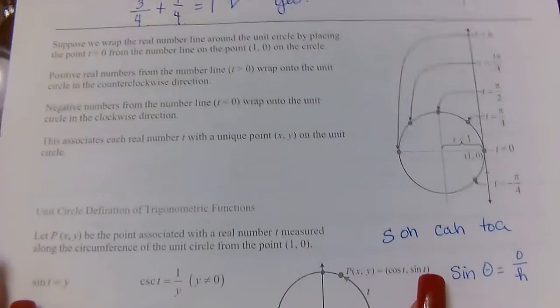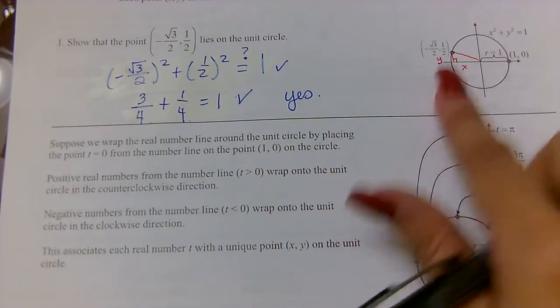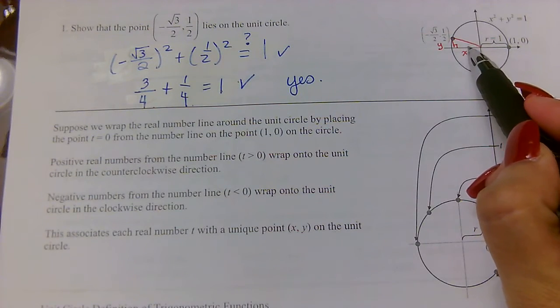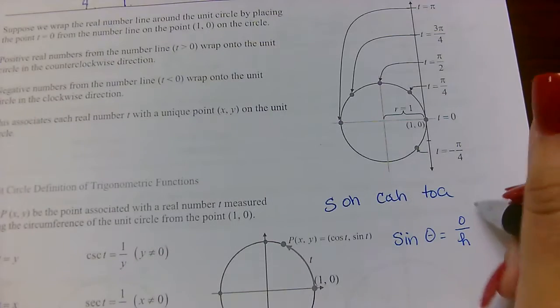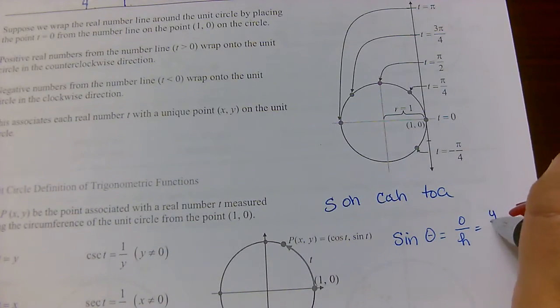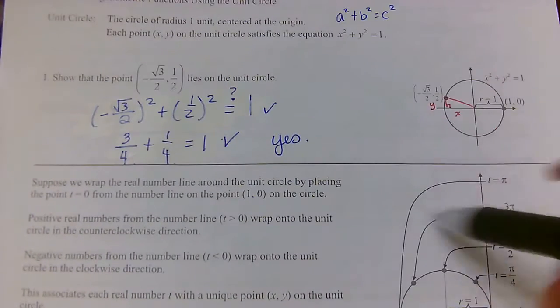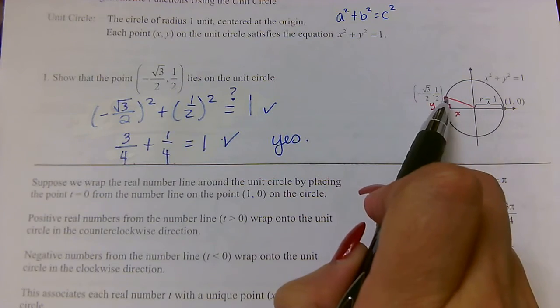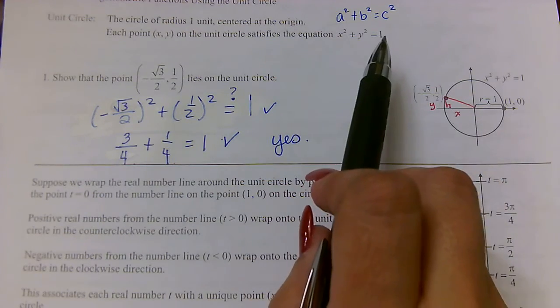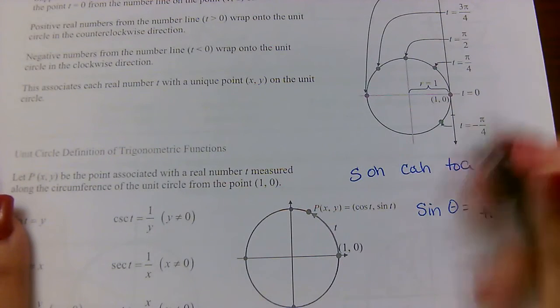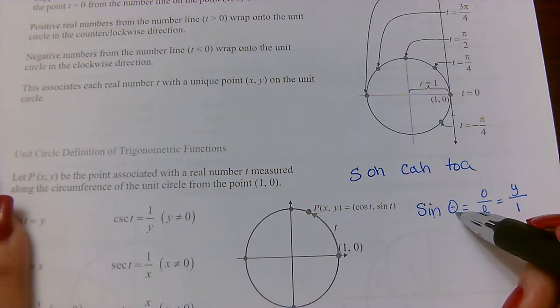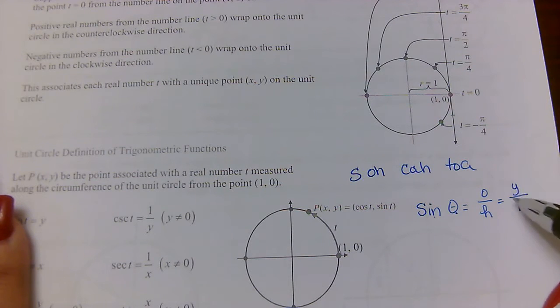Well, if we're using a right triangle, and we'll go back to the one up here, and we have an angle here, what is opposite? Opposite is going to be the y. So here we can say y. What is the hypotenuse? Well, the hypotenuse is going to be the radius, and on a unit circle, the radius is always going to be 1. So sine of theta is equal to y.